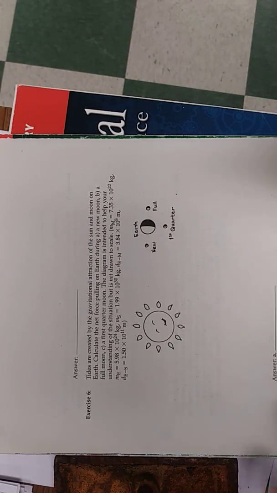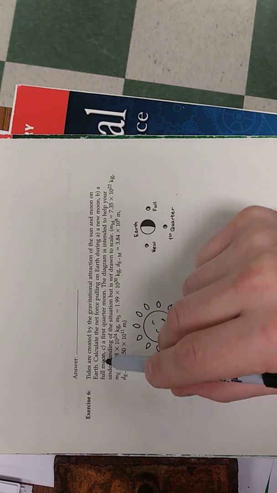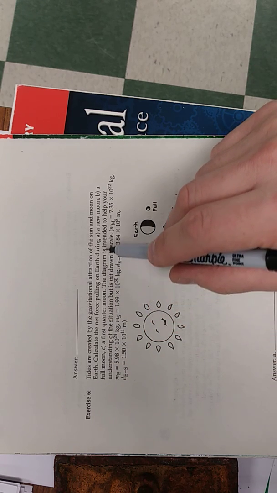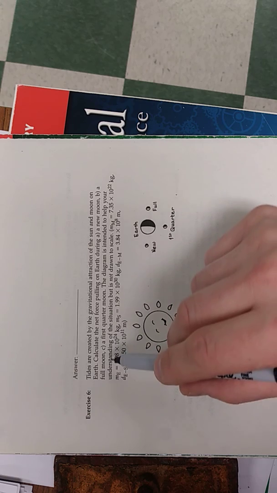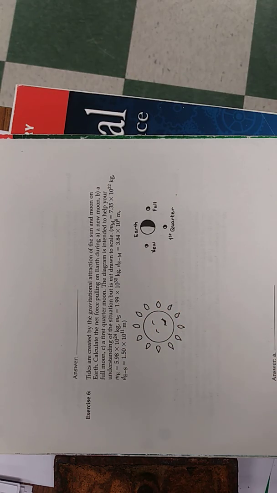Alright class, we're going to go ahead and do the last problem of this problem set. The problem is asking us, the tides are created by gravitational attraction of the sun and moon on Earth. Calculate the net force pulling on Earth during a new moon, a full moon, and a first quarter moon. So this is the force of gravitational attraction, and it's going to be pretty easy.